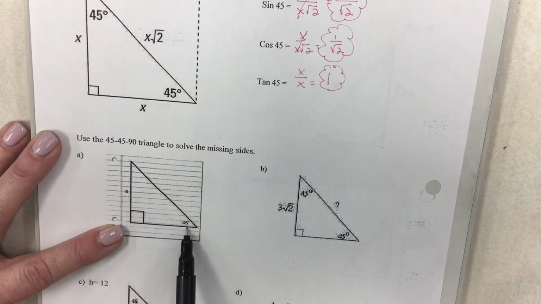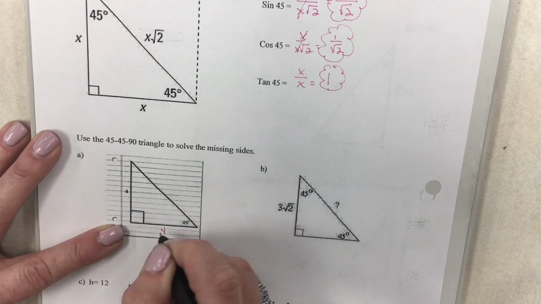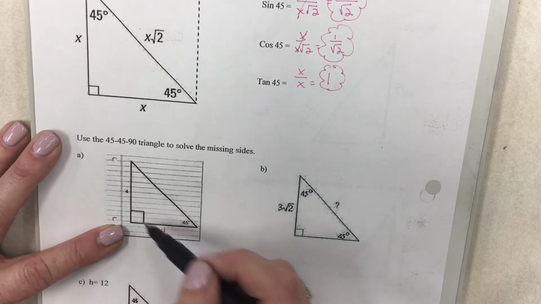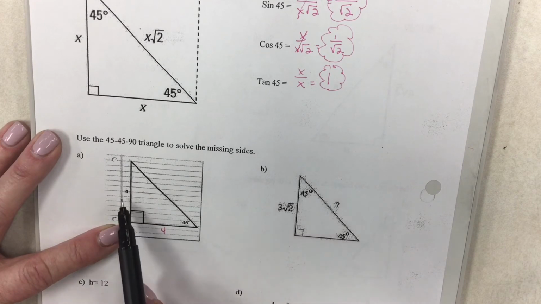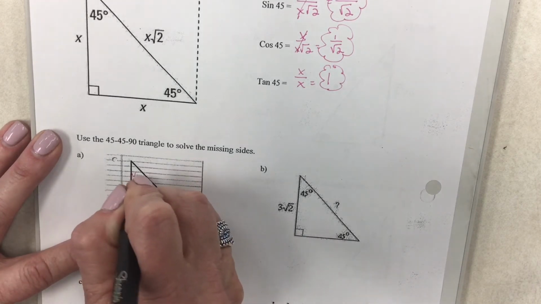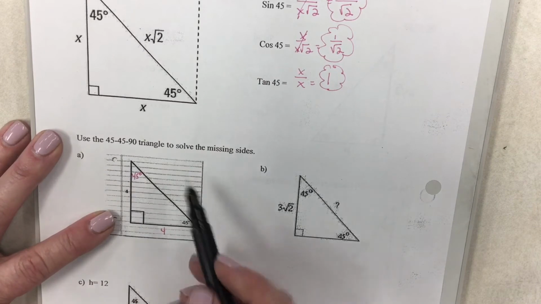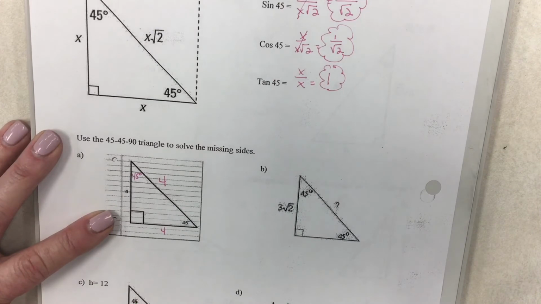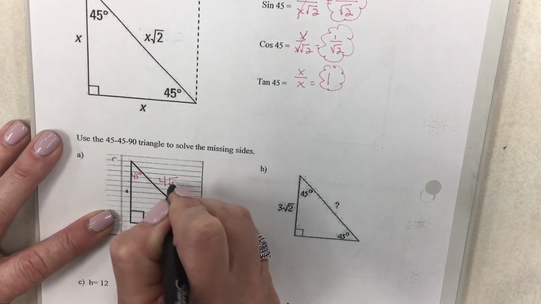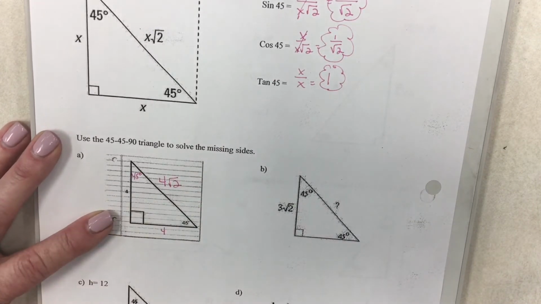If this is 4, this is 45, what's this side length going to be? It's going to be 4. Because in a 45-45, both the sides are equivalent. It's called an equilateral triangle. So if I'm in a 45-45-90 degree triangle, the side is given, what's my hypotenuse? 4 times square root 2. Either one is good. Very good, Jacob Moore. You did a great job with that answer. Okay. 4 square root of 2.